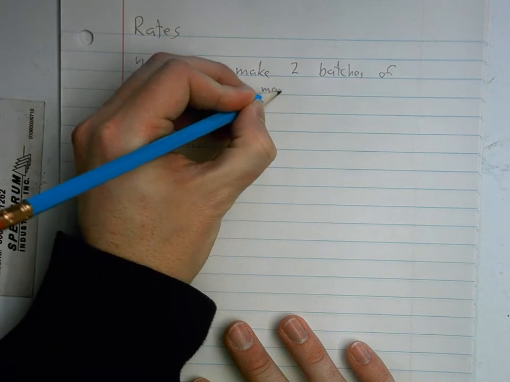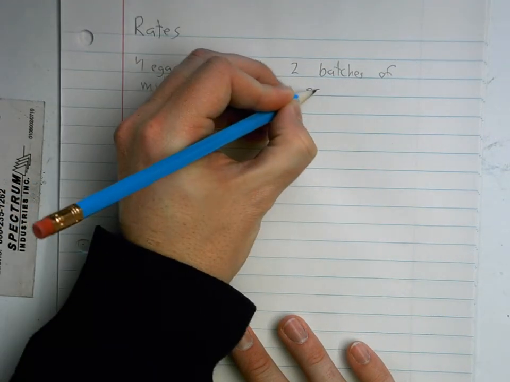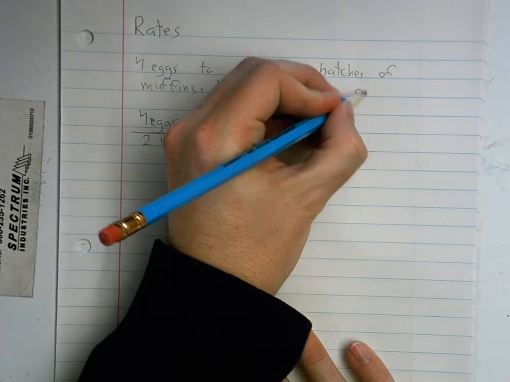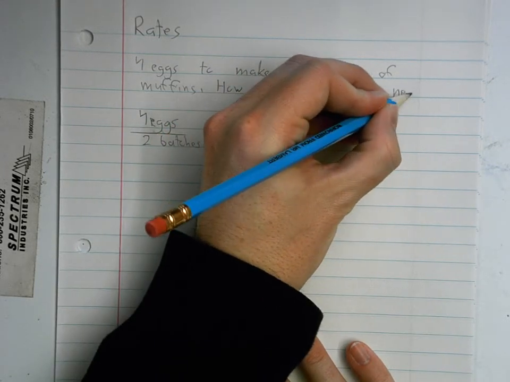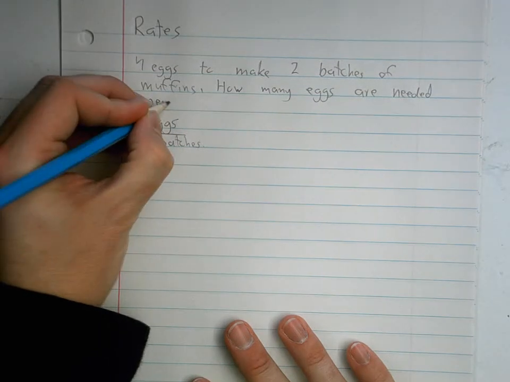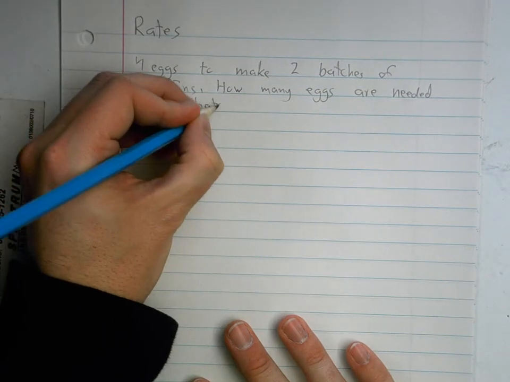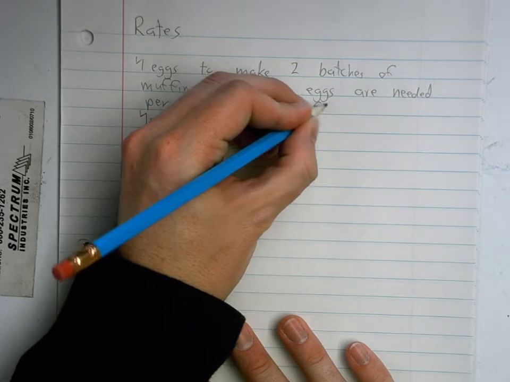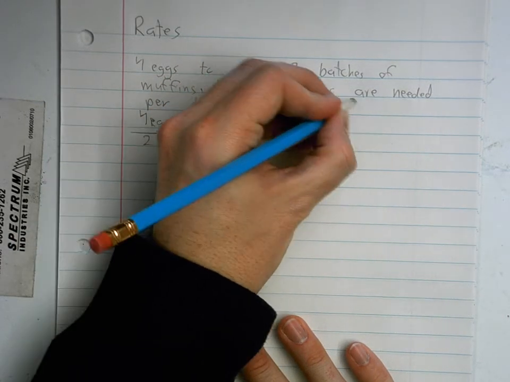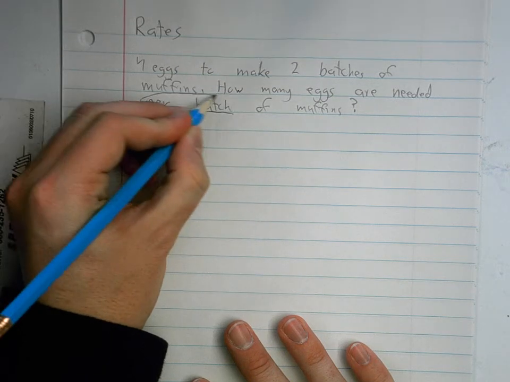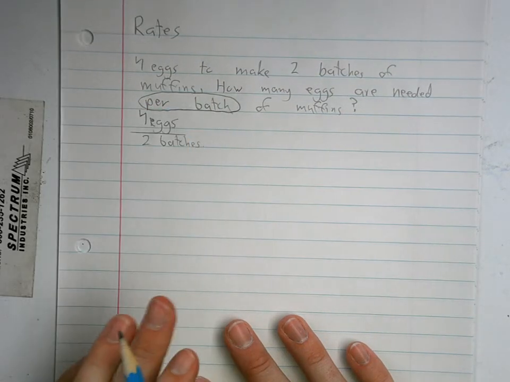How many eggs are needed per batch of muffins? Now, this per batch, I'm going to circle it. Okay, and I'm going to tell you why in a minute.